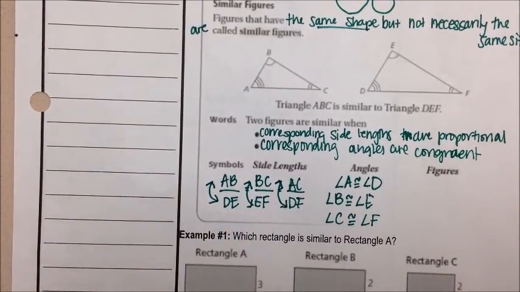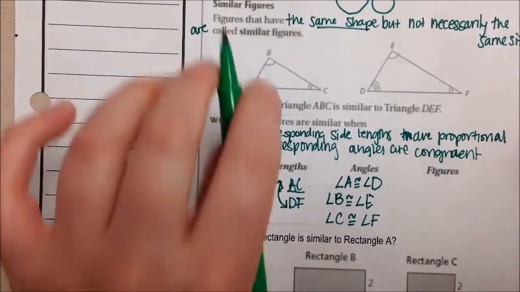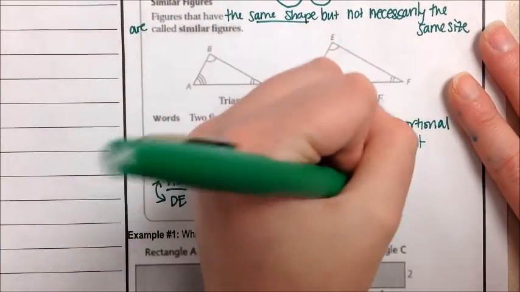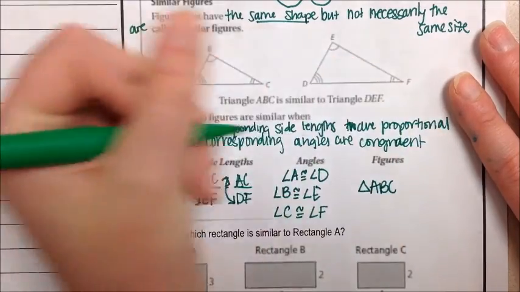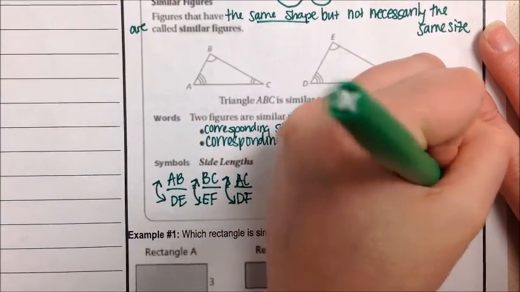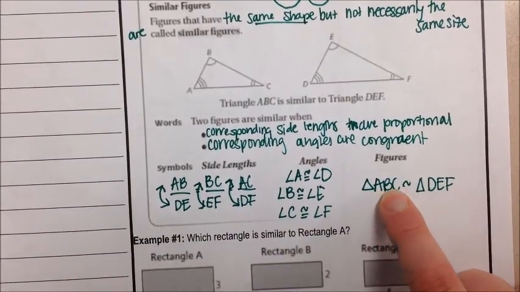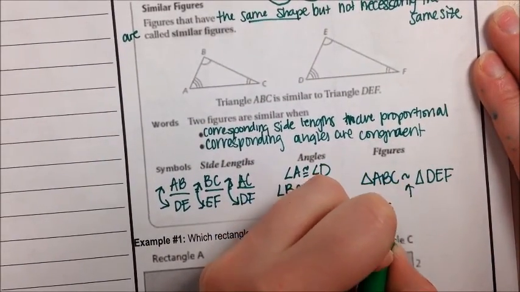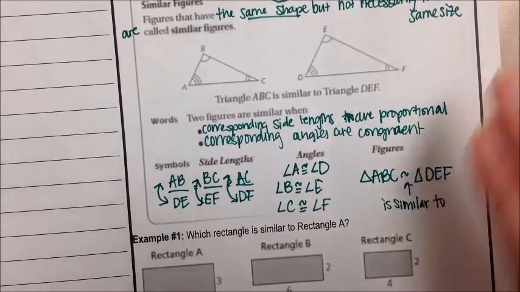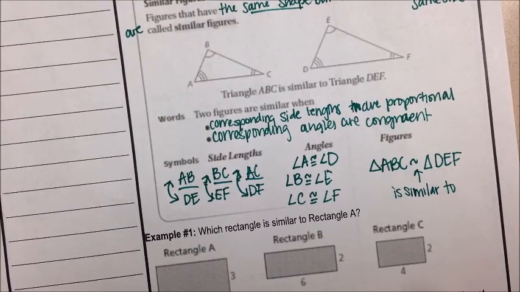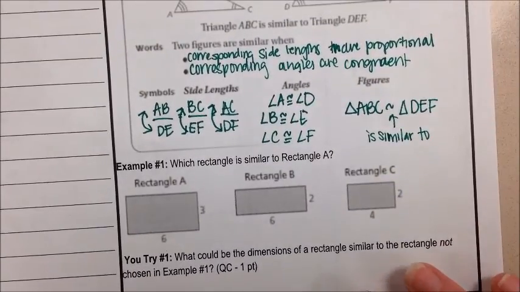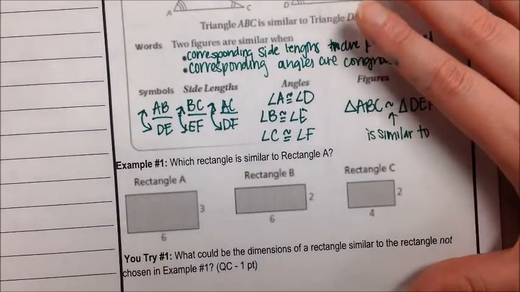So when I'm putting this in symbols for my figures, I'm saying that triangle ABC is similar to triangle DEF.